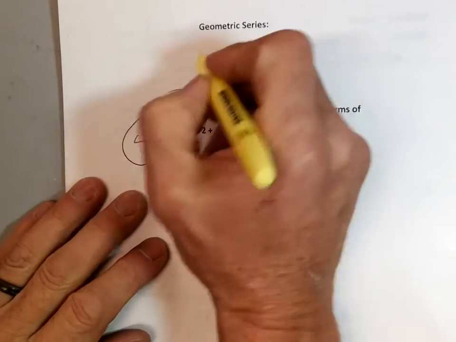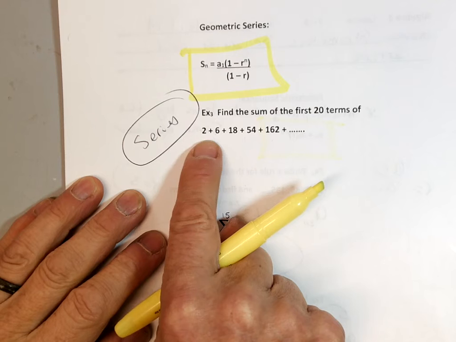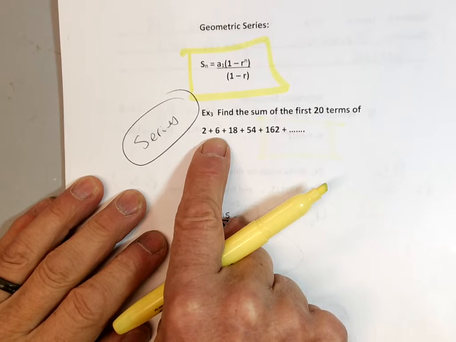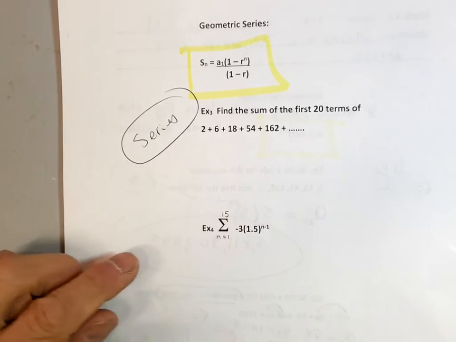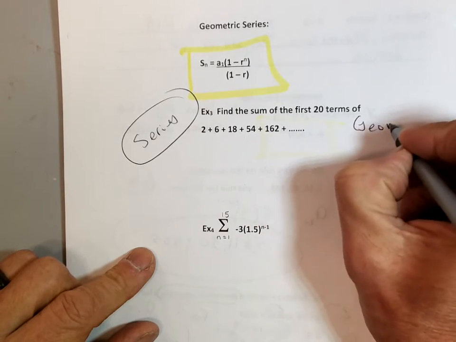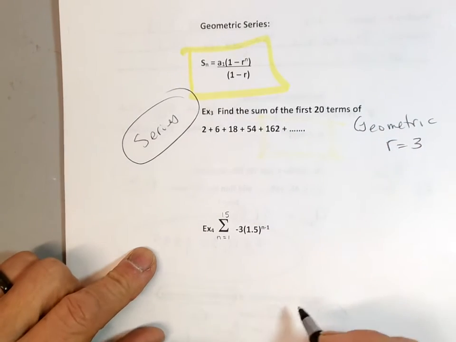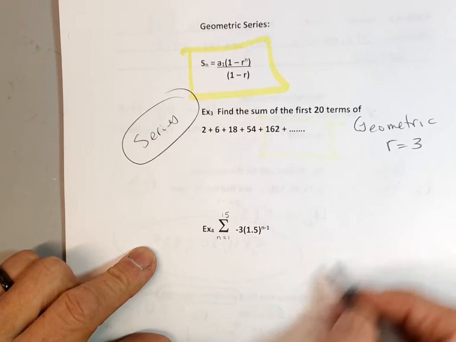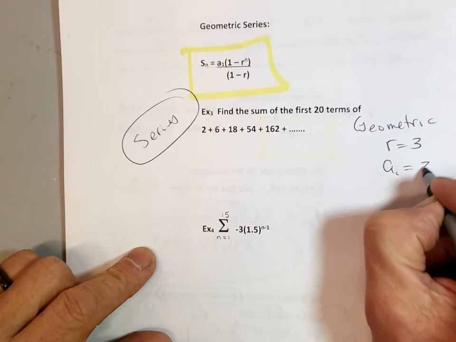Now, is this one geometric? I think so. What do you think's going on? Times by 3, times by 3, times by 3. So this one is definitely geometric, because I know my multiplier or my ratio is 3. Pretty good on that. I know my first term is 2, right?